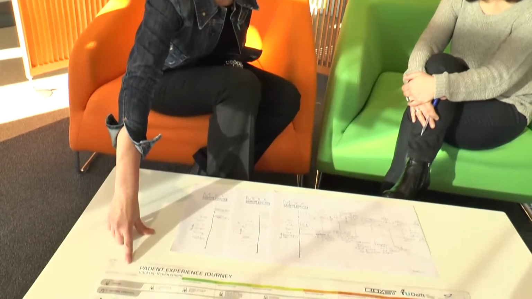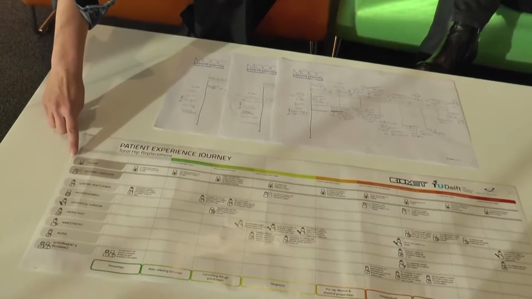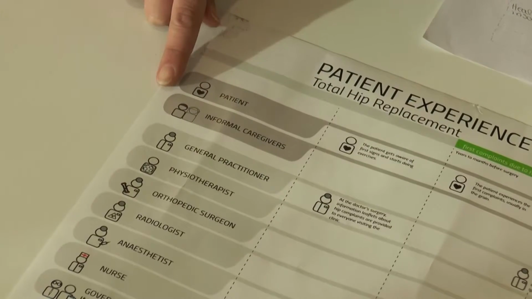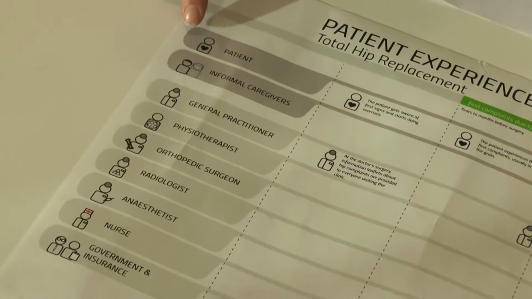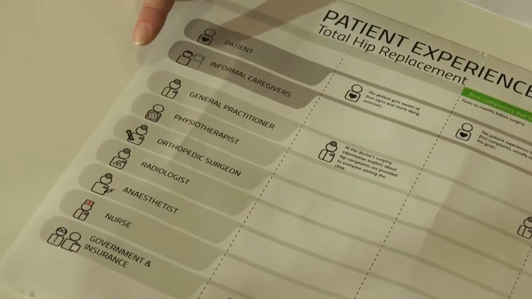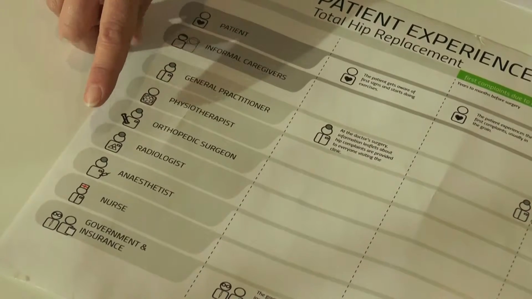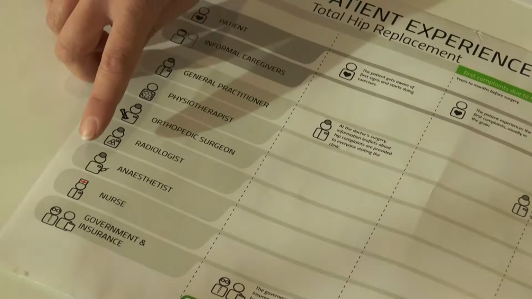So first I want to start with an example that we made, also for total hip replacement, the patient experience journey. And these are all the actors we included in this journey, all the actors that play an important role in the journey, from most important to less important, starting with the patient, informal caregivers, GP of course, physiotherapist, surgeon, radiologist, anesthesiologist, people you will meet just before your surgery, and the nurse.